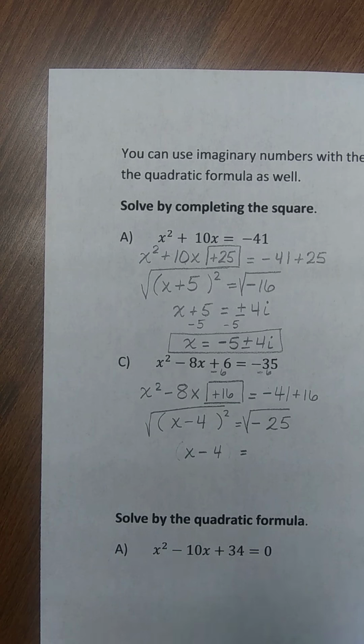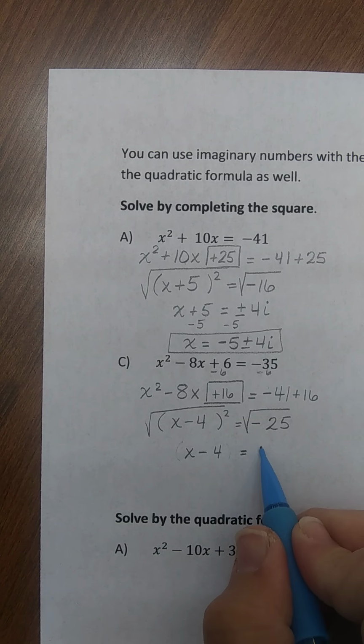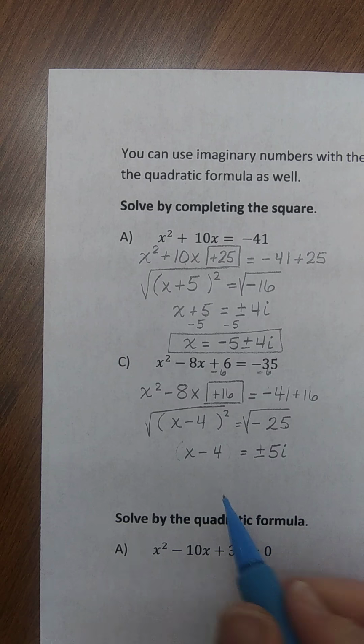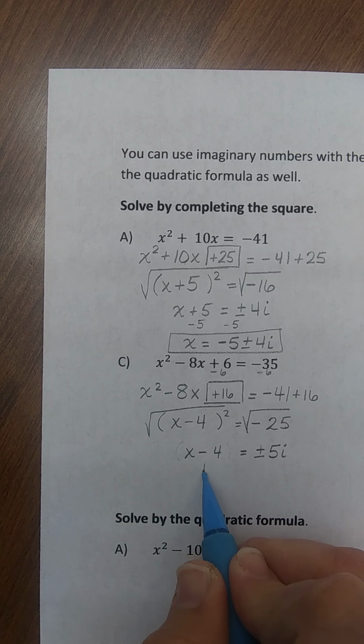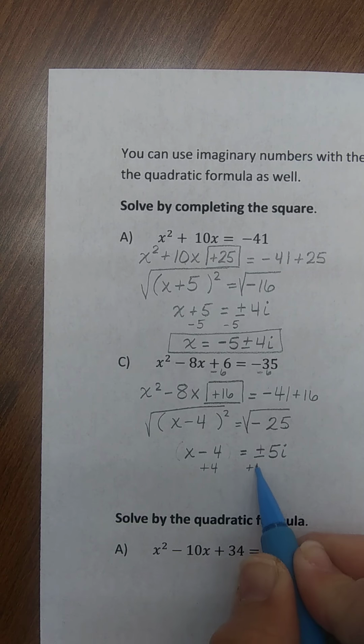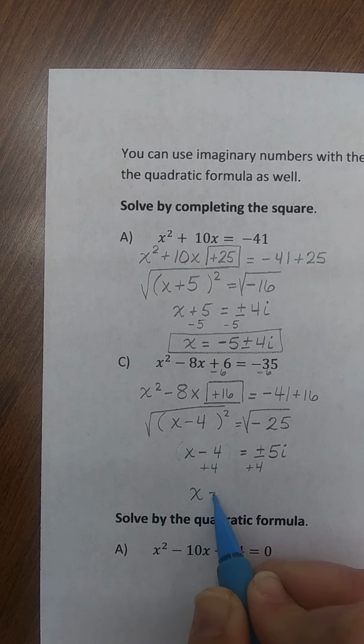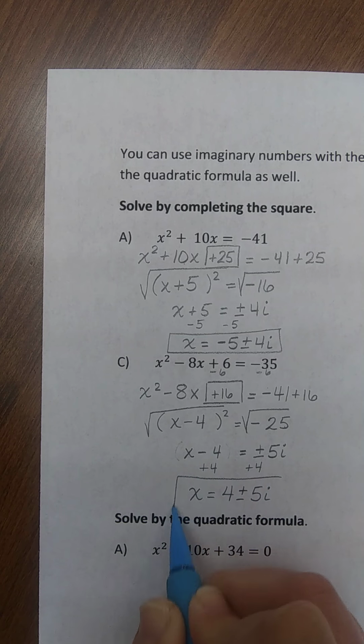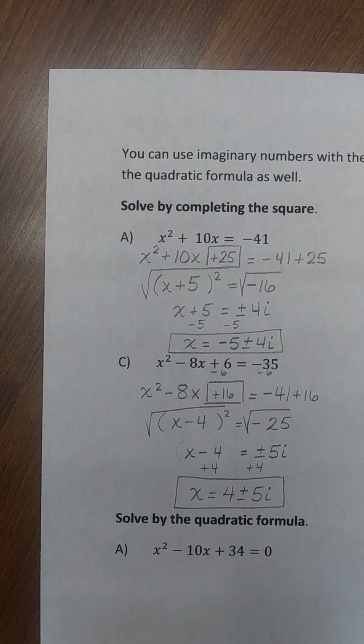And then over here we have the square root of negative 25, so plus or minus the square root of 25 is 5, and because it was negative, an i. We're almost done. X is not quite alone yet. We still need to add 4 to each side. And the appropriate way to write that is to put our regular number first and our imaginary part in the back. So 4 plus or minus 5i. And these would be our two imaginary solutions to our equation.